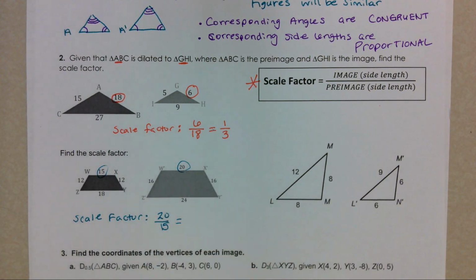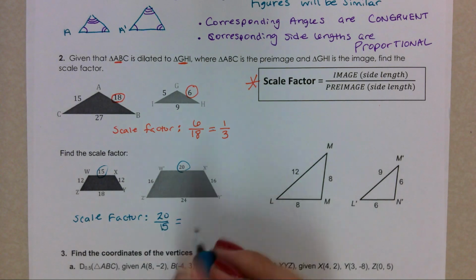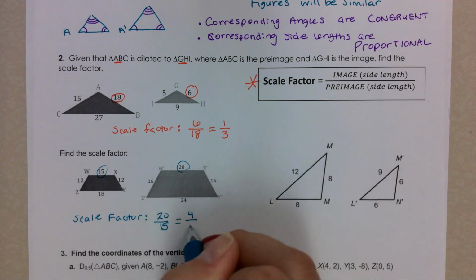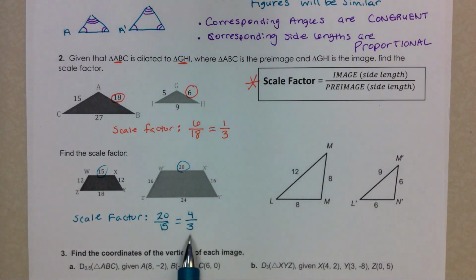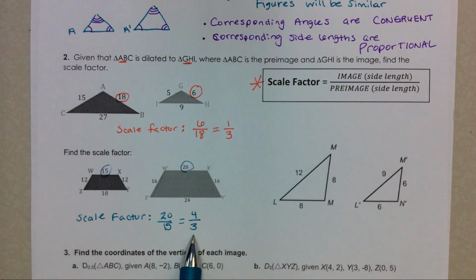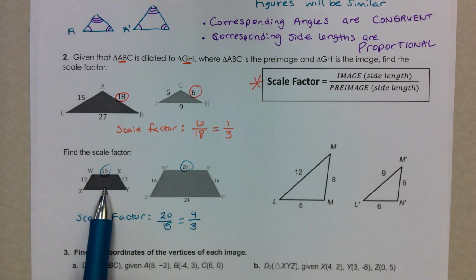So let's divide those. Well, let's see here. These are both divisible by 5. 20 divided by 5 is 4. 15 divided by 5 is 3. So we have a scale factor of 4/3, which is bigger than 1. That makes sense because we go from something smaller to something bigger. Okay. And last but not least, over here we have triangle LM. Oops, I think this was supposed to say N.